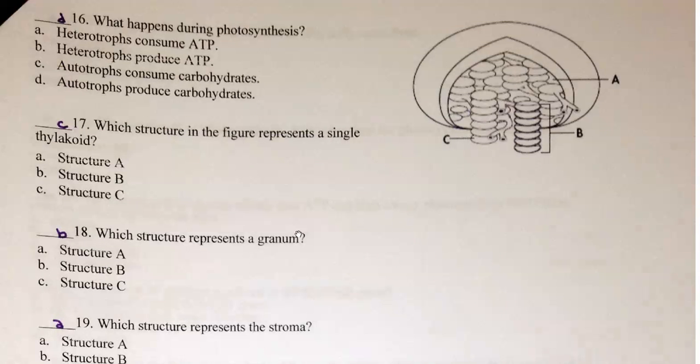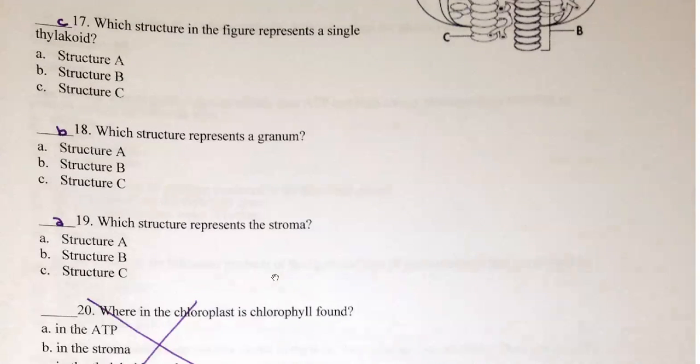Which structure in the figure represents a single thylakoid? Well, that would be C, that's one thylakoid right there. Which represents a granum? A stack of thylakoids is called a granum. And what represents the stroma? Well, that's the liquid that surrounds the thylakoids.